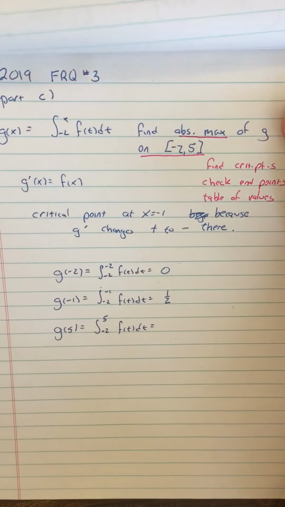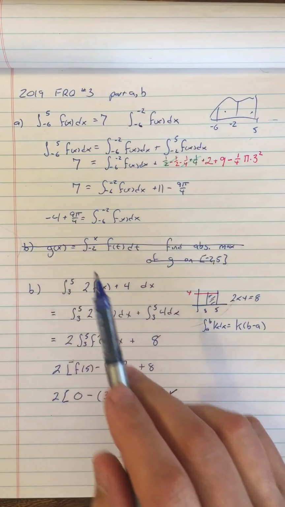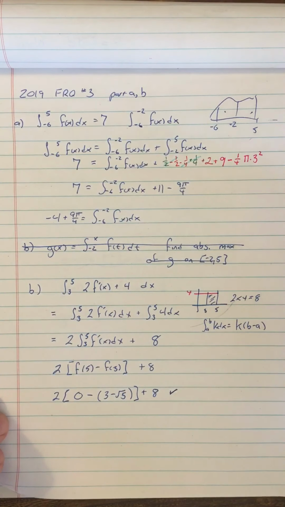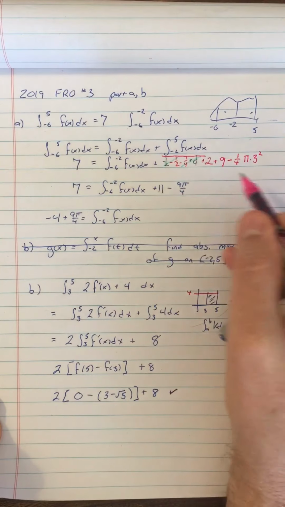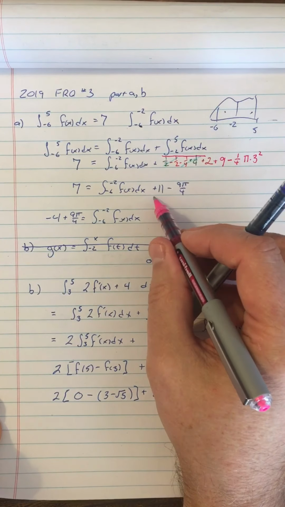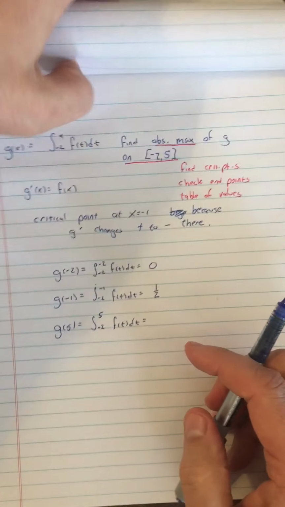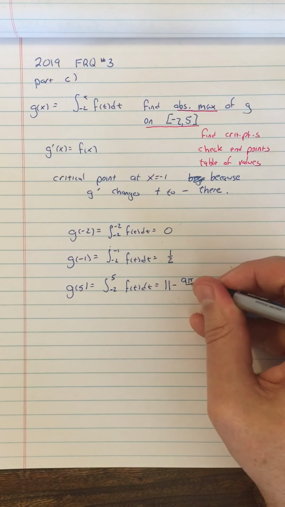It's very typical in the BC exam that if they have you do some type of calculation like this, they're just going to use it again. They're not going to make you do it again. So we can come back to where we found that this integral from -2 to 5 back in part A was equal to 11 minus 9 pi over 4. And we can just use that here. It equals 11 minus 9 pi over 4.